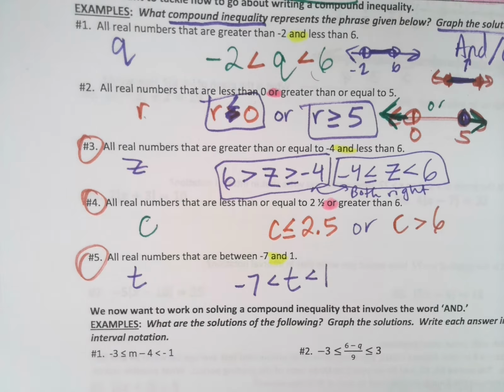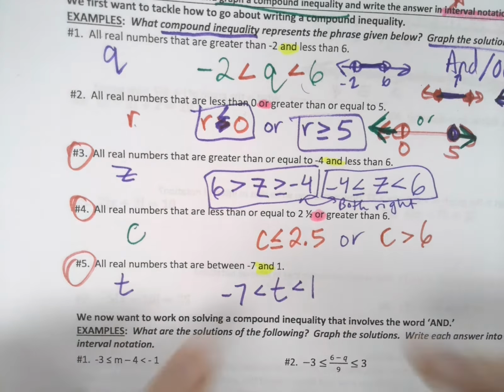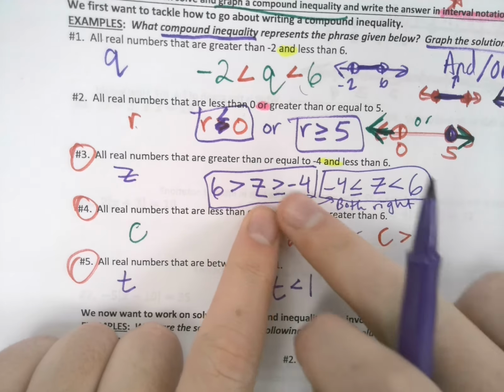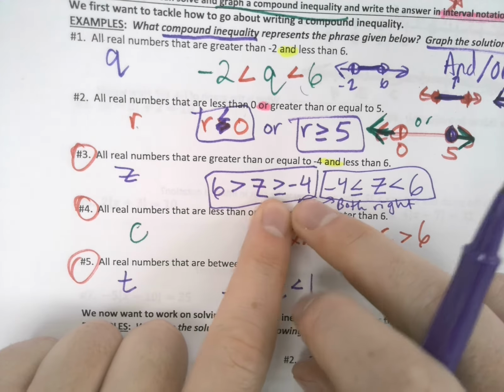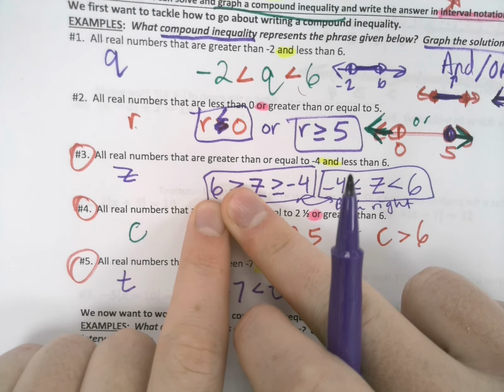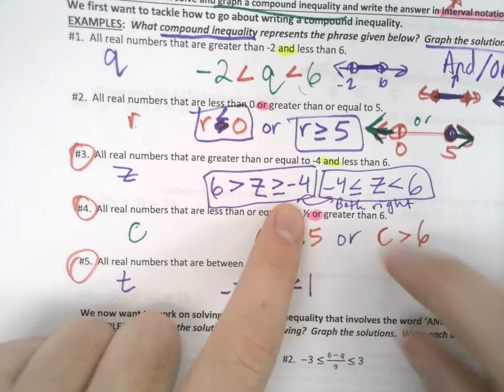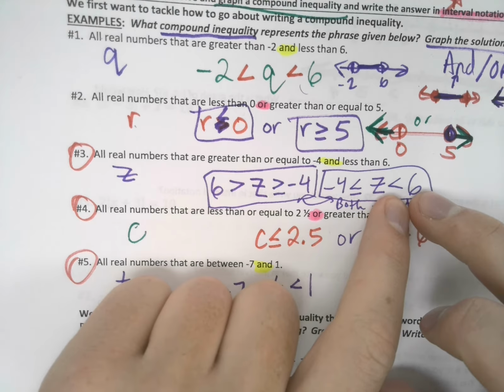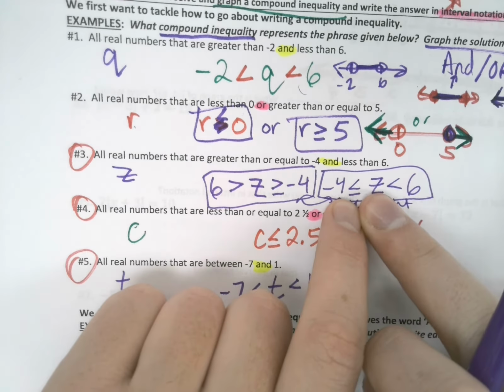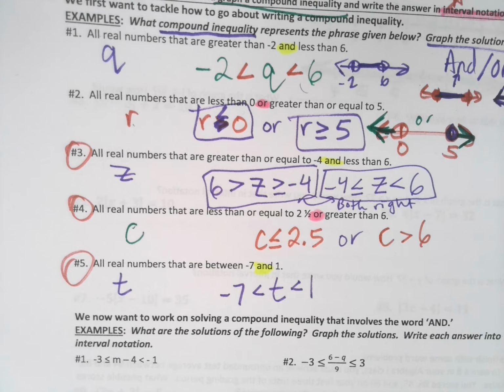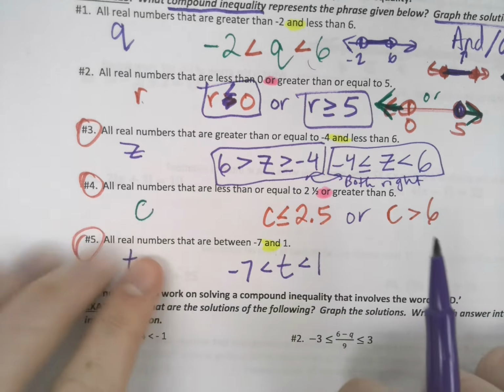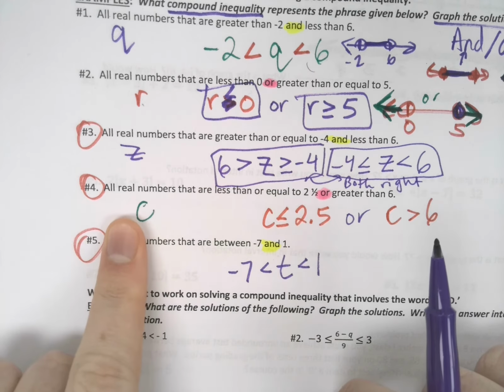Okay, let's see how you guys did. So 2 ways to write this first one. You could put z is greater than or equal to -4 and then put 6 over here on the left. We know z is less than that. Or you could have done z is less than 6. And then z is also, of course, greater than or equal to -4. They're both right. I went with C, my favorite letter.